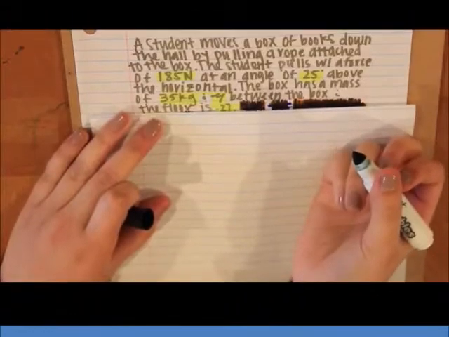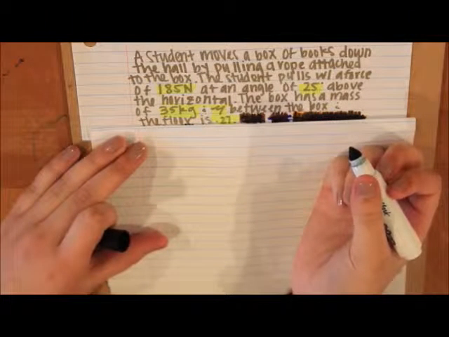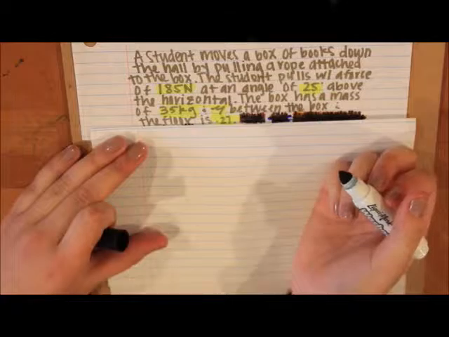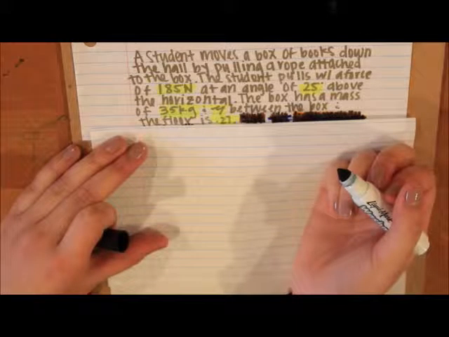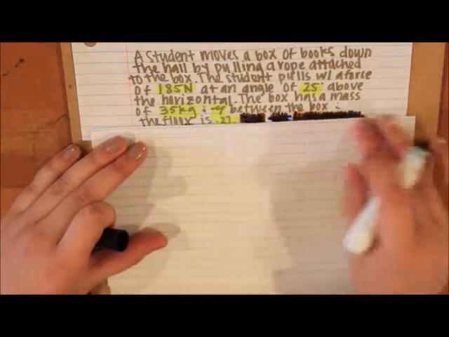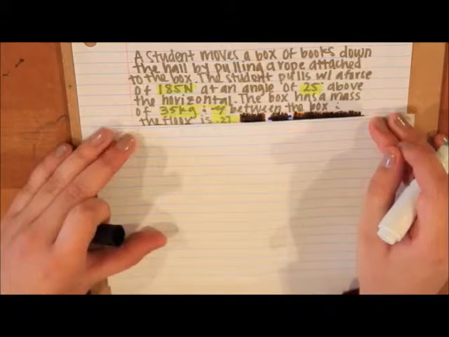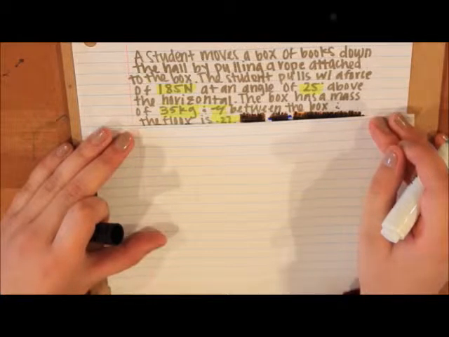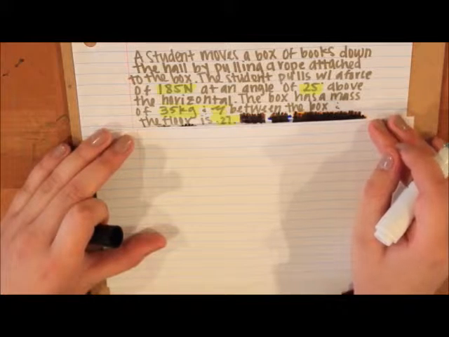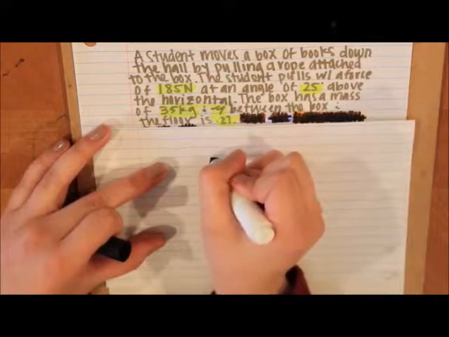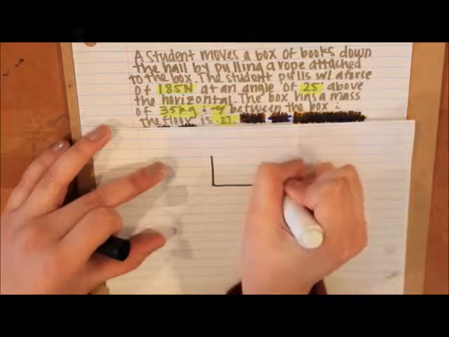Okay, so a student moves a box of books down the hall by pulling a rope attached to the box. The student pulls with a force of 185 newtons at an angle of 25 degrees above the horizontal. The box has a mass of 35 kg, and the mu between the box and the floor is 0.27. Okay, so first we're going to have to draw our diagram.